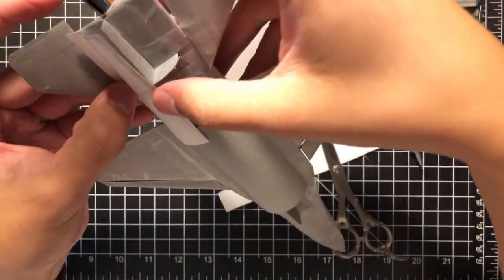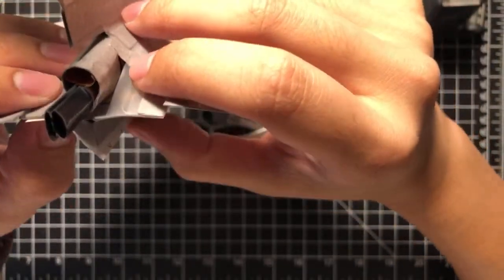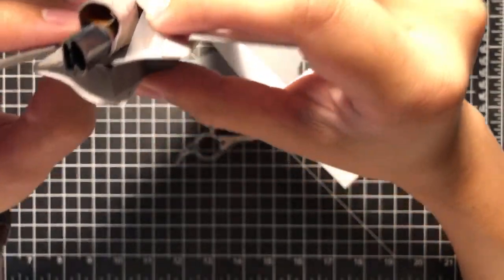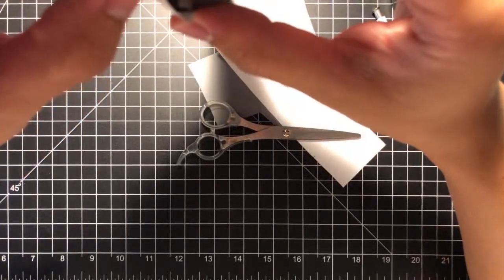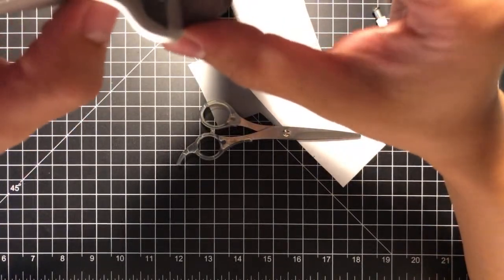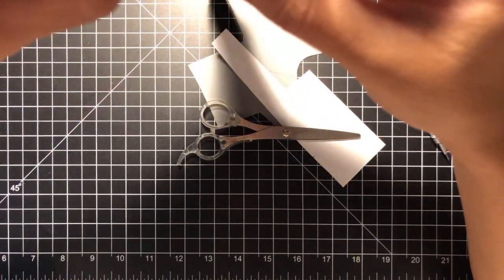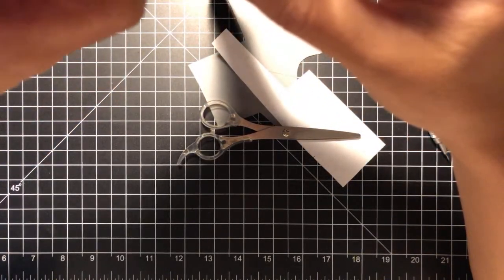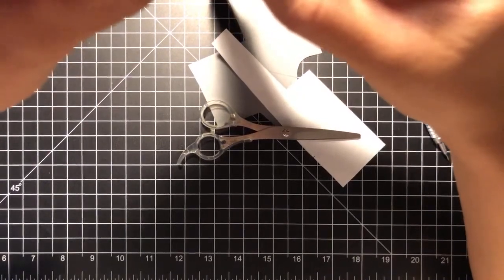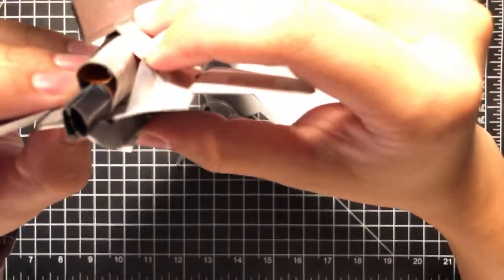This is why we use cardstock, because this printer paper is way too weak. Cannot handle this. Okay, so I guess we could tape this.